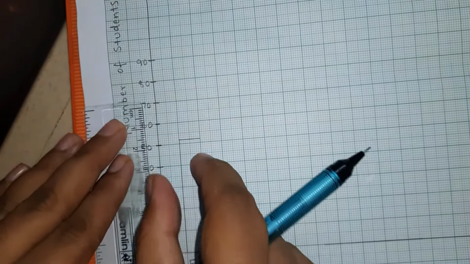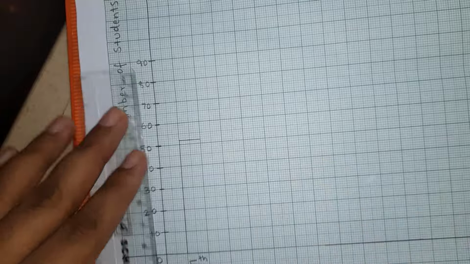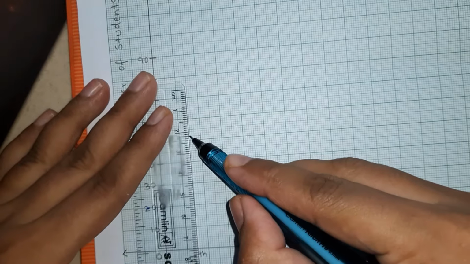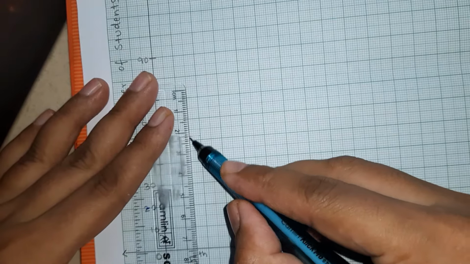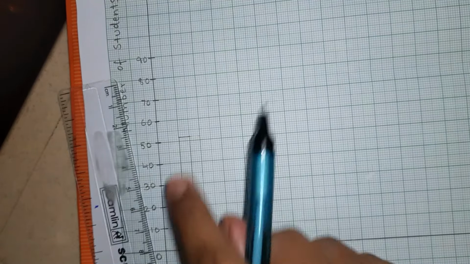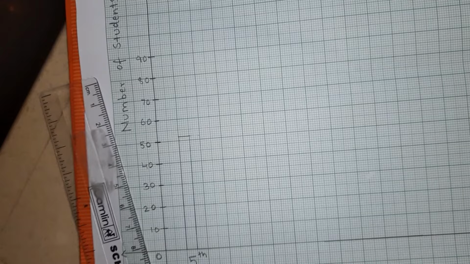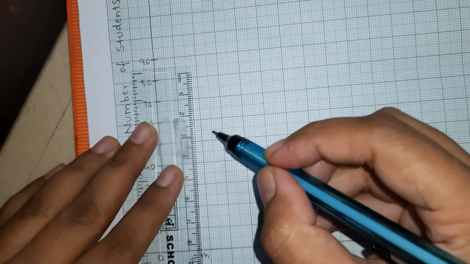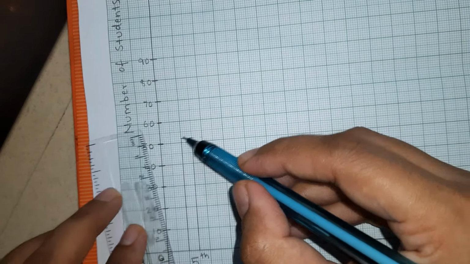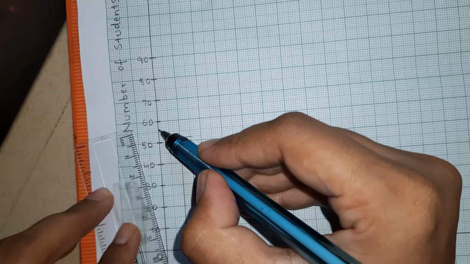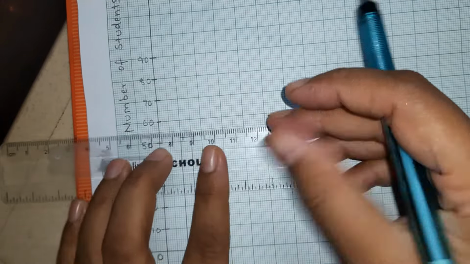Now one bar is divided into two parts. So half part you will use for boys and half part you will use for girls. So 52 boys, and girls how much? 57. तो क्या करना, ये जो बाजू वाली डार्क लाइन है इसको 57 तक मार्क करना. सी, दिस इज 55 and 56, 57.